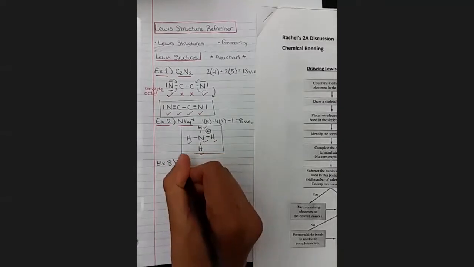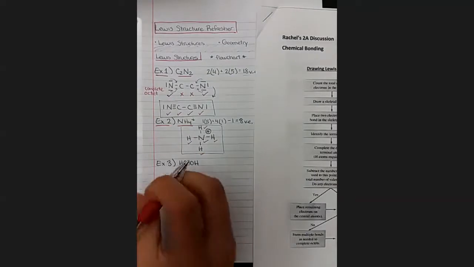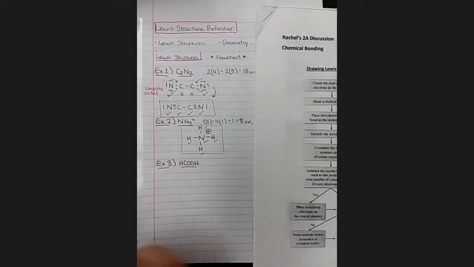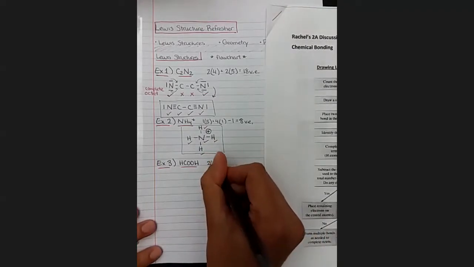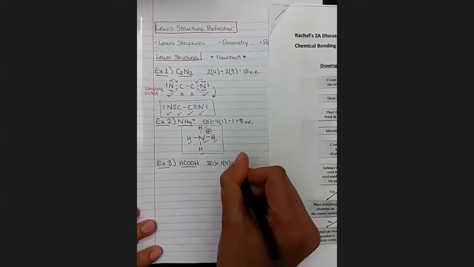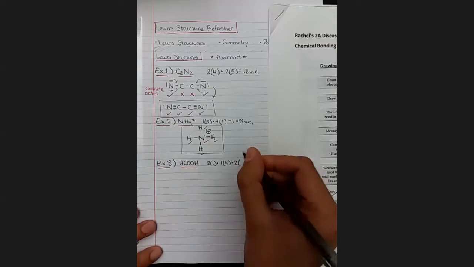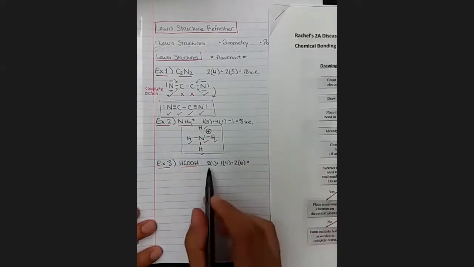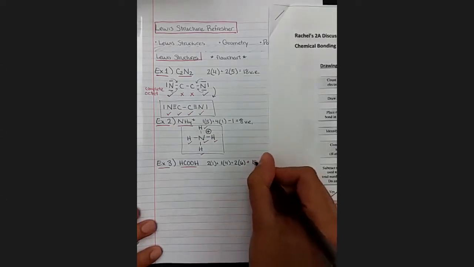And then let's do one more. We're going to do HCOOH, which is formate. All right, we'll count our electrons. So there's 2 hydrogens here, which are worth 1. There's 1 carbon, which has 4 valence electrons, and there's 2 oxygens. Oxygen is in column 16, so it has 6 valence electrons. So that's 2 plus 4 is 6, plus 12 is 18.